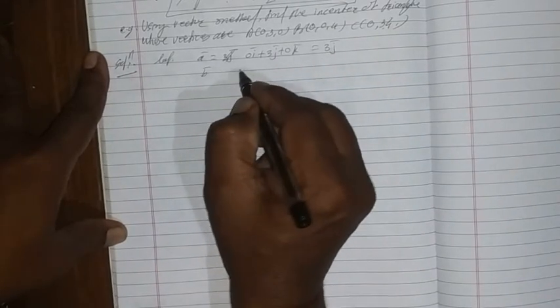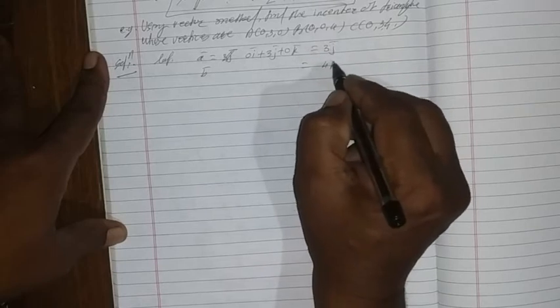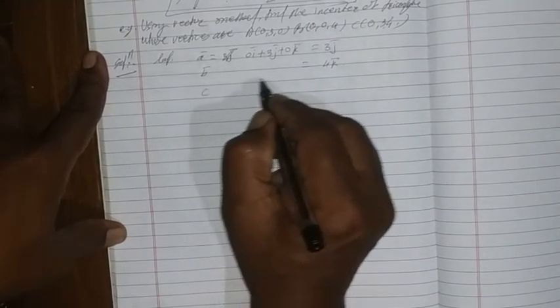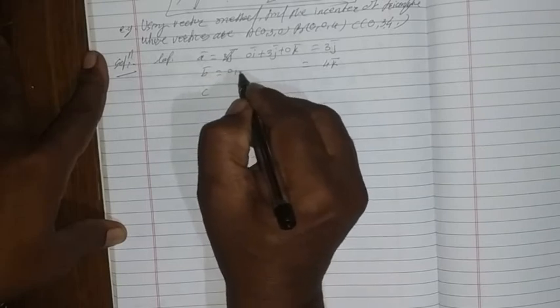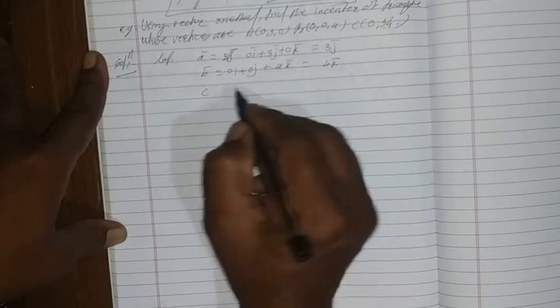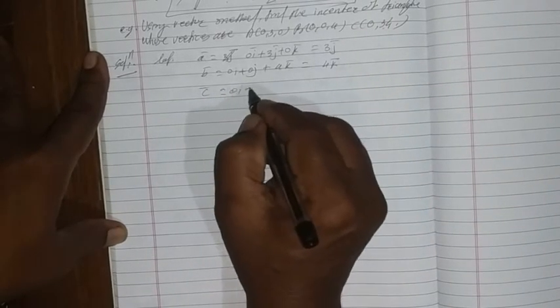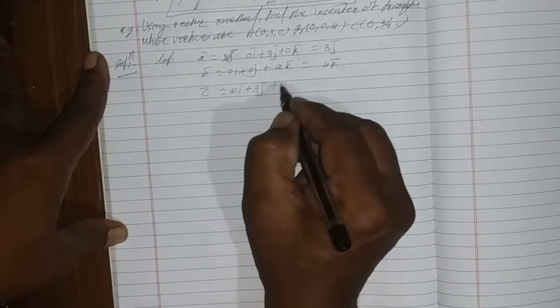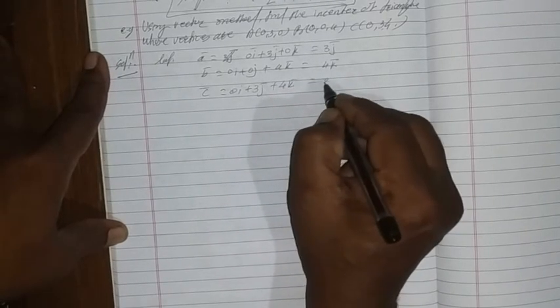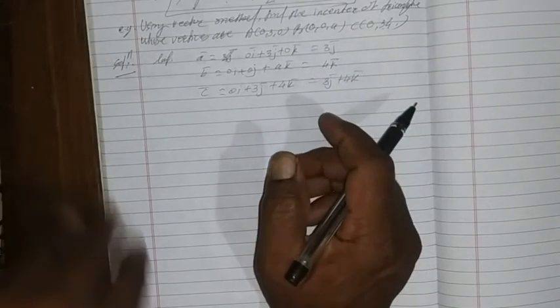Similarly vector B is equal to 4k and vector C is equal to 0i plus 3j plus 4k, that is 3j plus 4k, right?